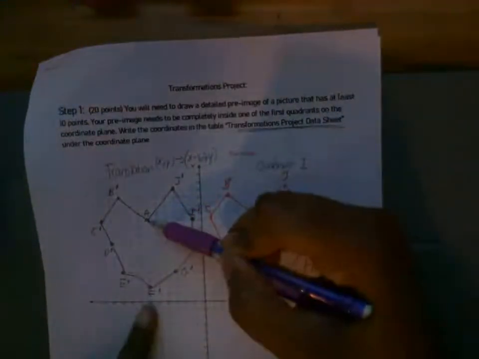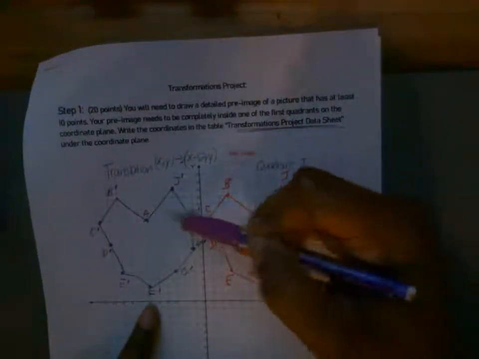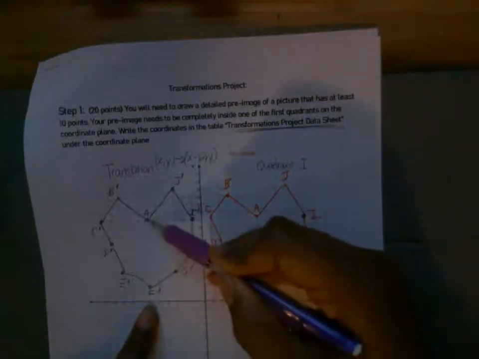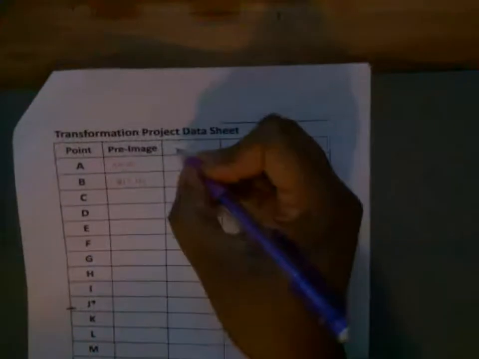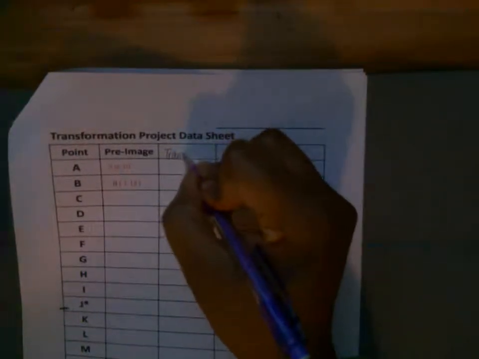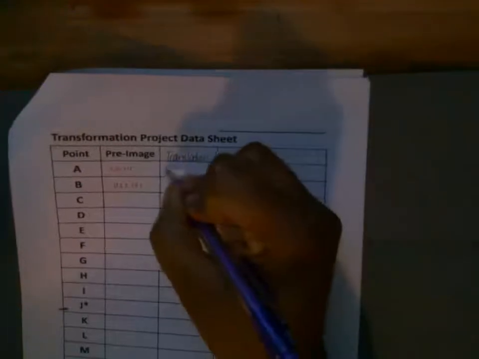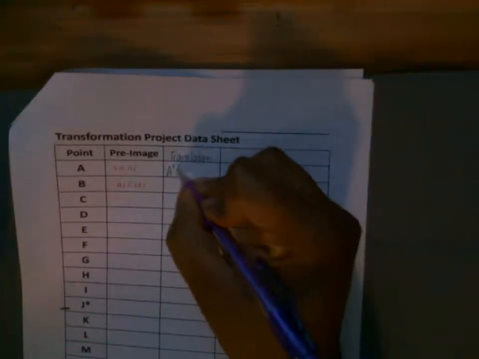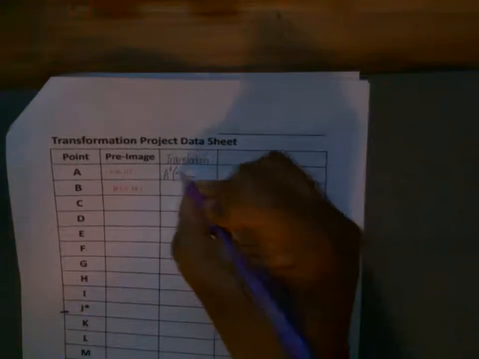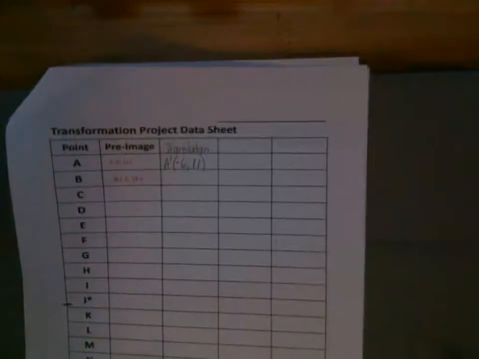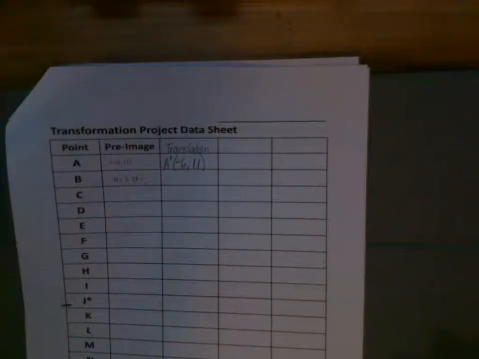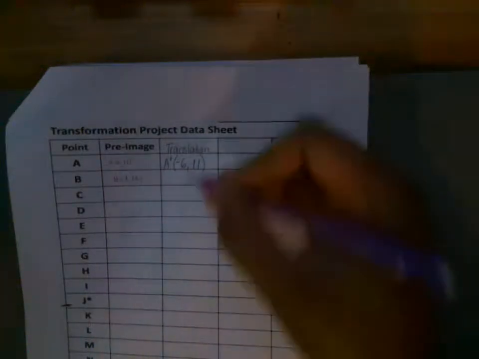So A is right here at -6 and 11. So I went to the left 6 and up 11. So A prime, which I forgot to put the dot there, is -6 and +11, and this is translation. Okay. Questions about that? All right. And I write down all of my points there.